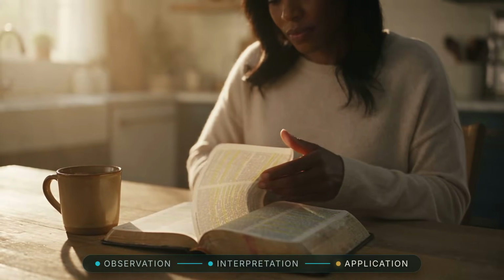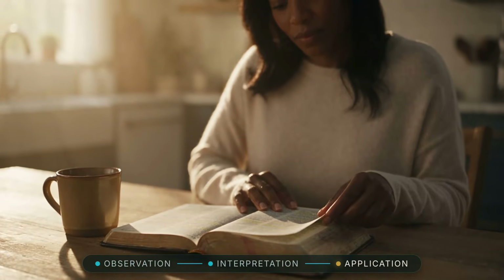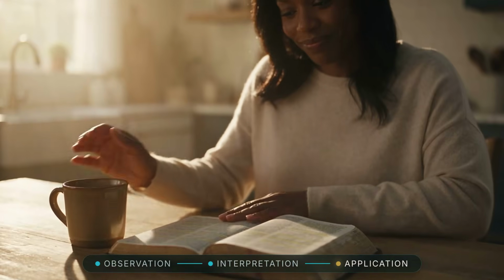And then do it again tomorrow and the next day, because over time, you will begin to notice something. You will see things in Scripture that you used to read straight past. You will begin understanding passages that once confused you. And most importantly, you will begin connecting what Scripture says with the way you actually live. That is the power of learning to study the Bible inductively.